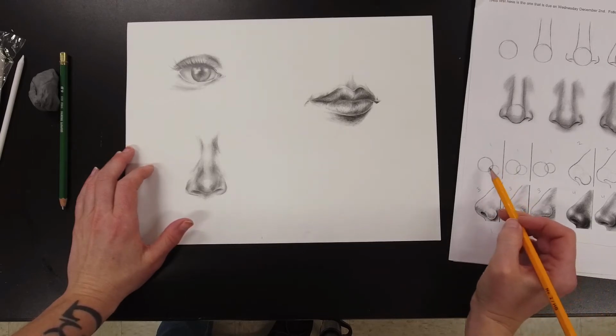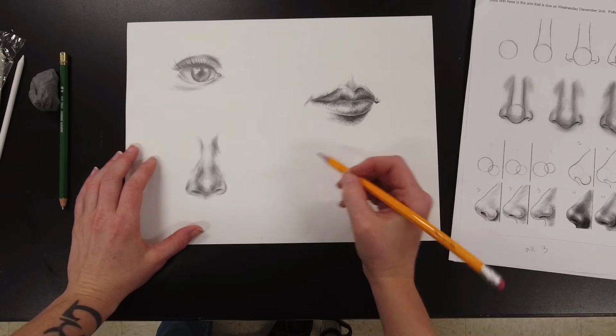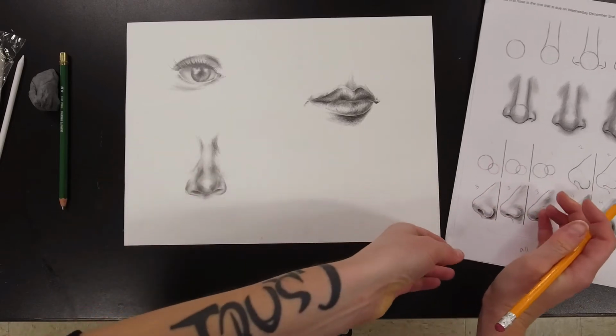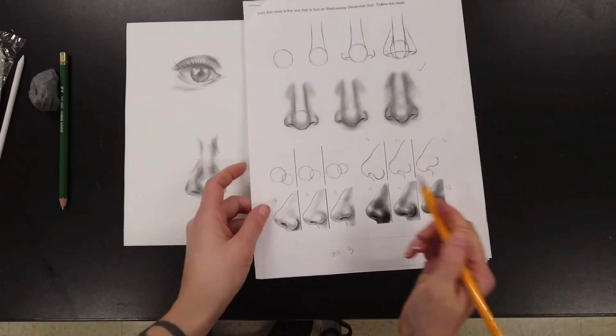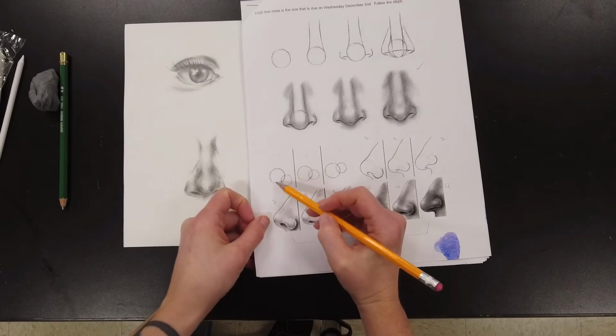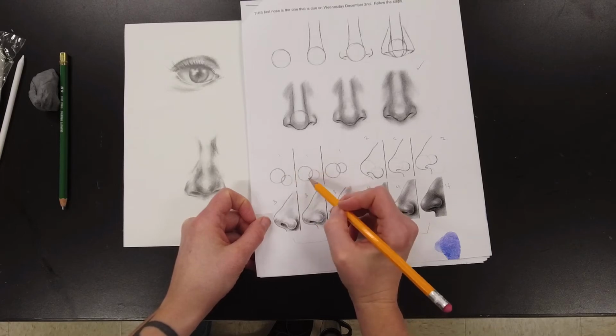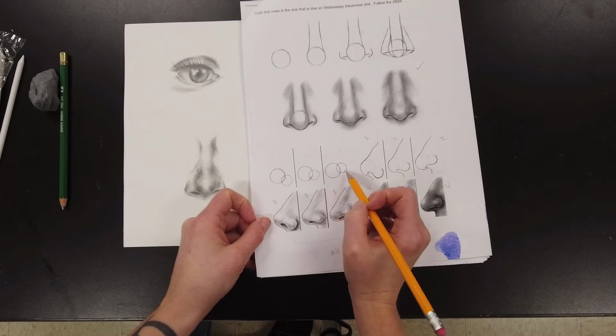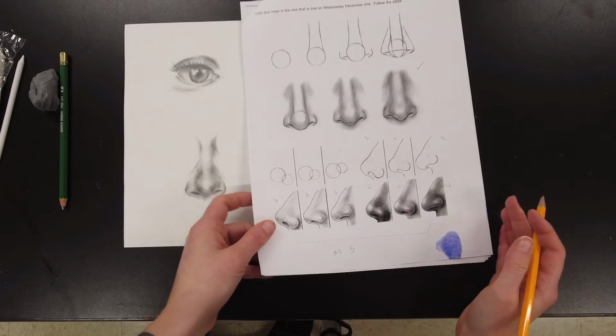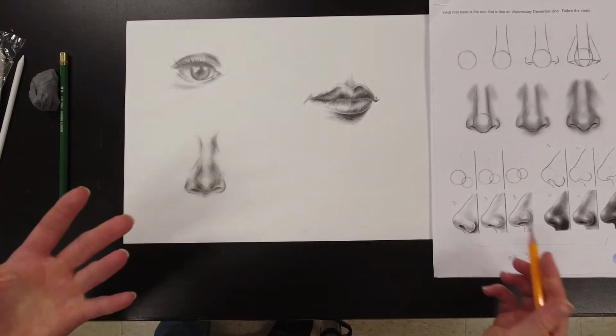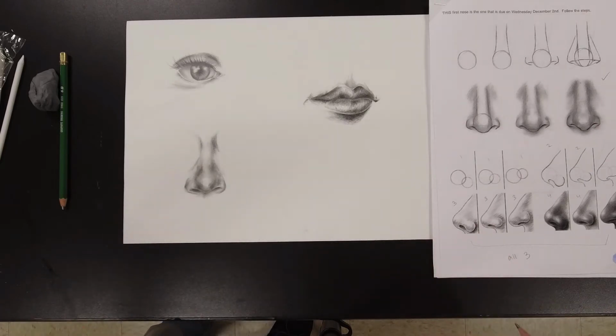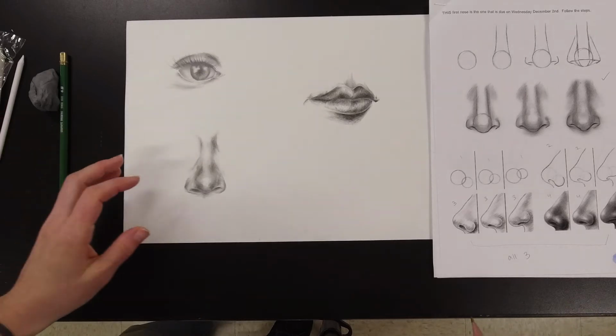So one thing to pay attention to when you are doing these noses is that on the first nose, you'll see that the bigger circle, which is the tip of the nose, is above the smaller circle and to the side. The smaller circle is the nostril. This one, the bigger and the smaller are even, and this one, the bigger, is below the smaller. So that is all going to be dependent upon whether the person's nostril is even with the tip of the nose, below the tip of the nose, or above the tip of the nose.